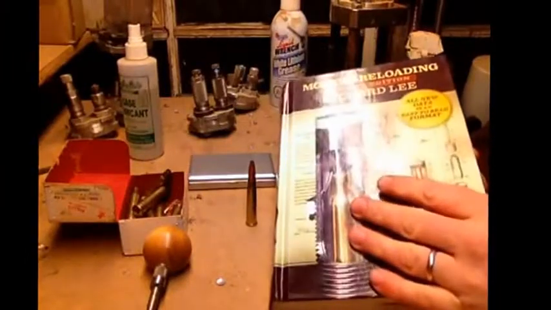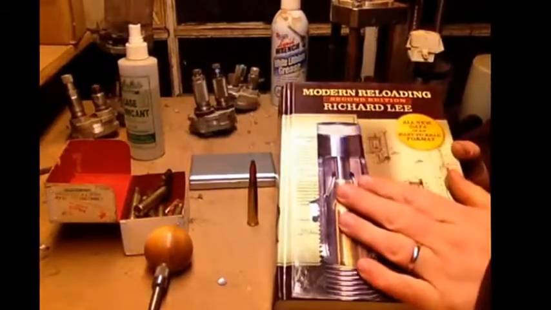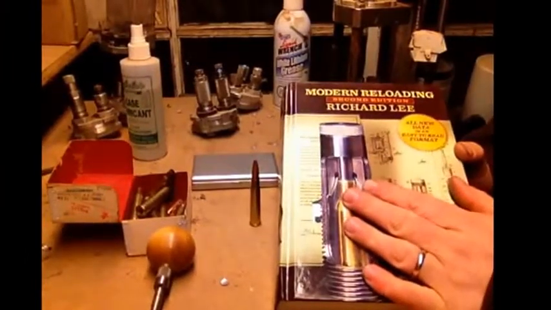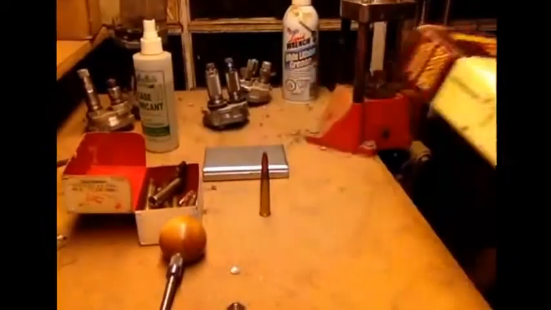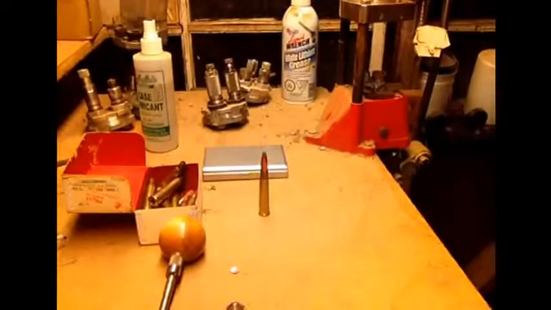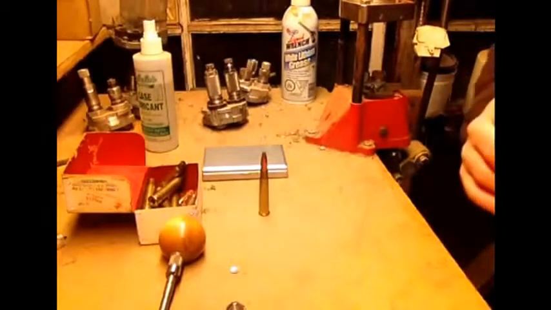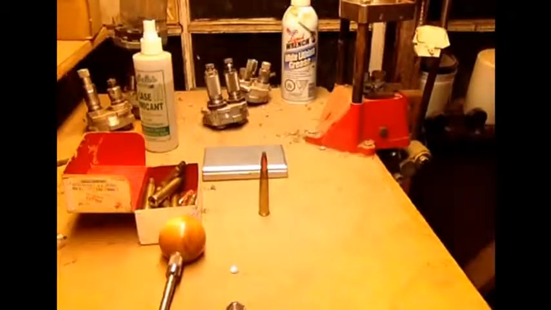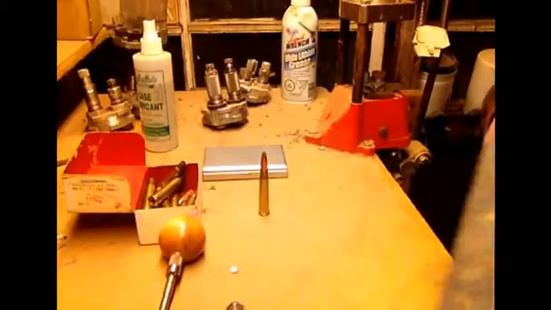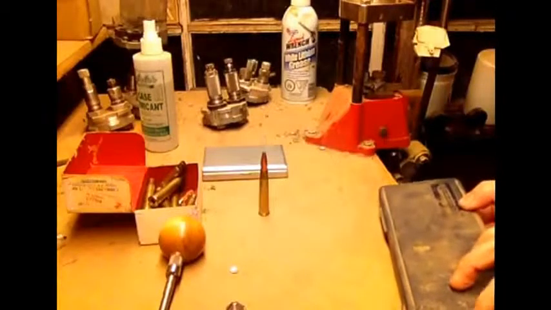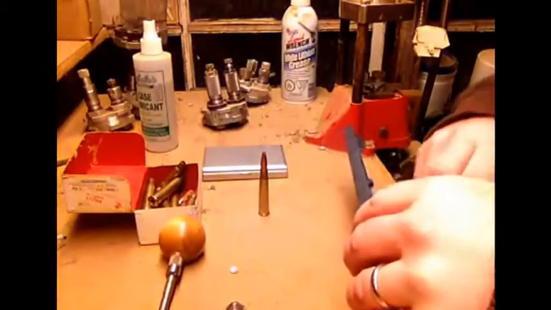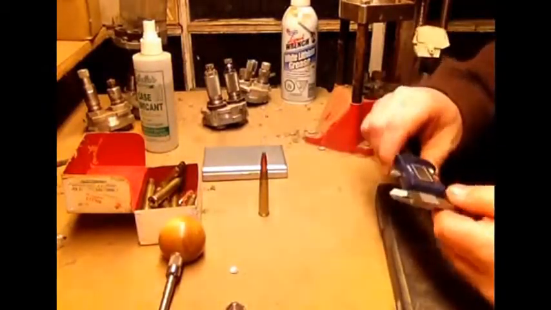Of course, they kind of boast about Lee products, but Lee's just as good as the rest, and the rest are just as good as Lee. So there's a lot of good information in there, but I just wanted to go over a couple of little things. So I'll probably start throwing some terms out here shortly, and you'll need to know what I'm talking about.